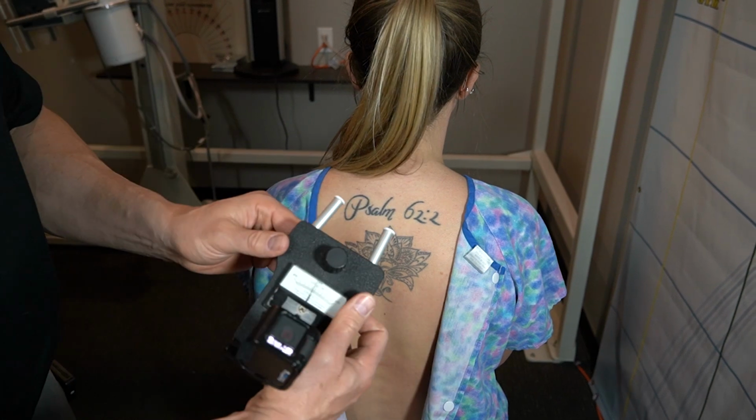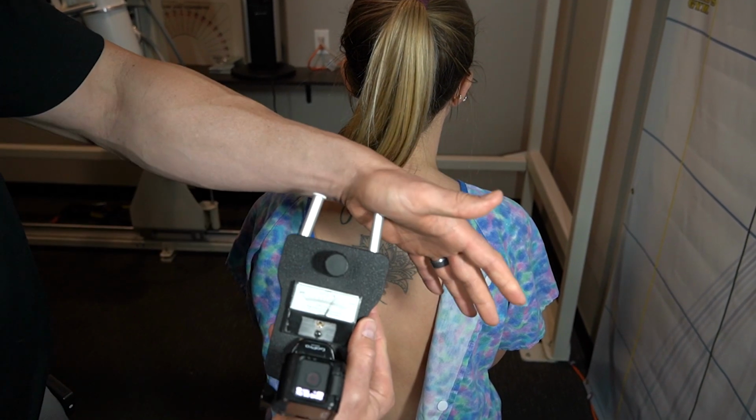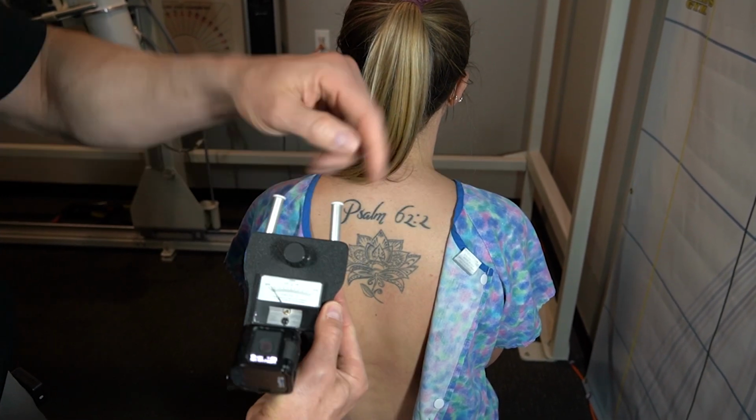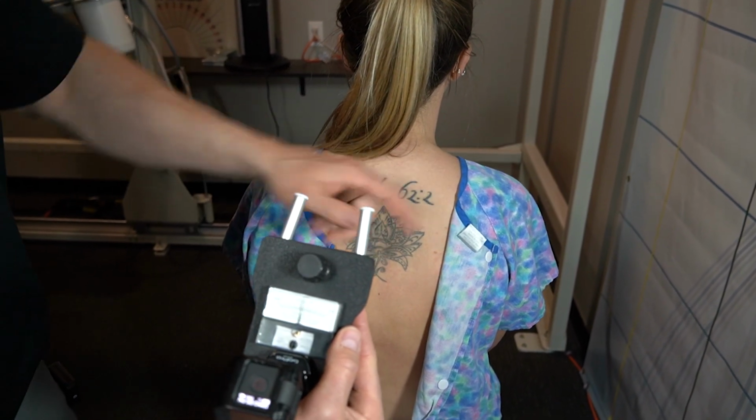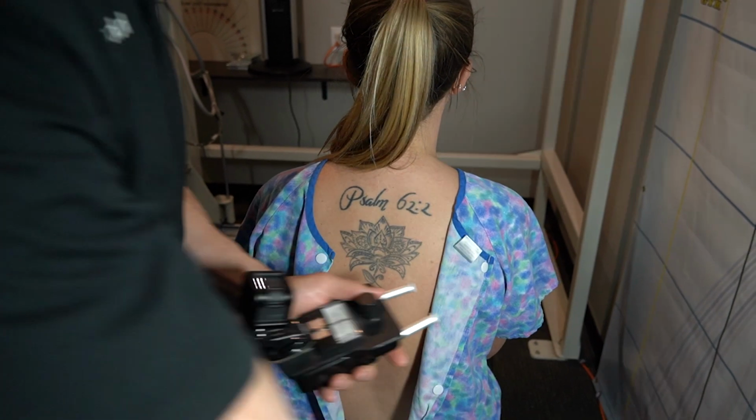And the first thing that we'll do is we use this little instrument that measures temperature from side to side. If it gives us a reading, it tells us where there could be irritation to a nerve, and we're gonna mark Jenna with a skin marking pencil. I'll grab that over here.